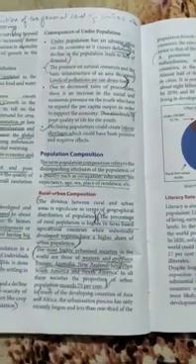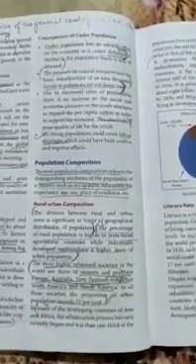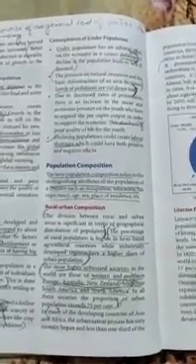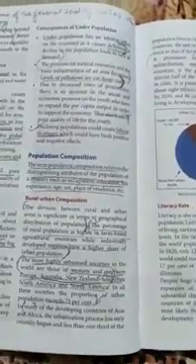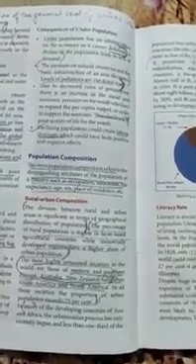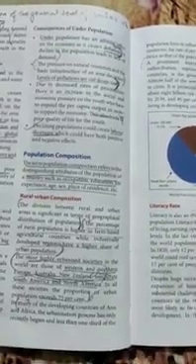Our next topic is population composition. Now what does this term mean, population composition? It refers to the distinguishing attributes of the population of a country. And what are these distinguishing attributes or factors? Their occupation, education, life expectancy, age, sex, place of residence, etc. Now under this is the first, that is rural-urban composition. So under population composition, there is topic number one, that is rural-urban composition.